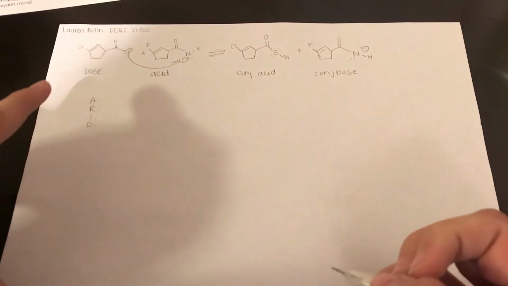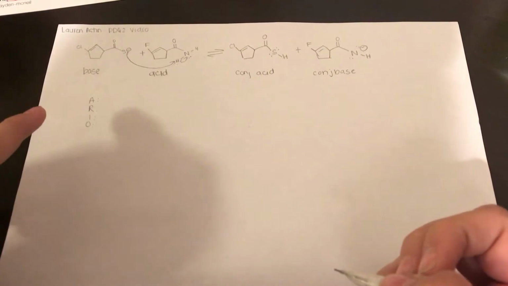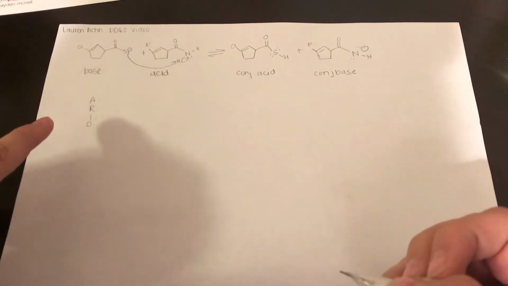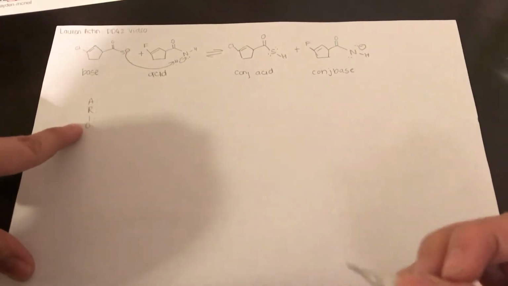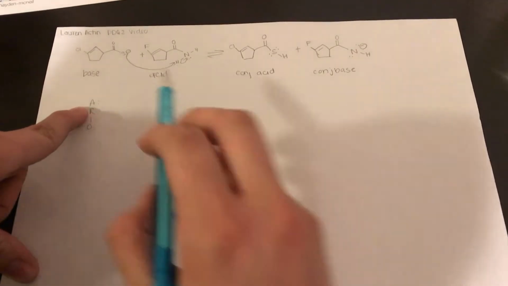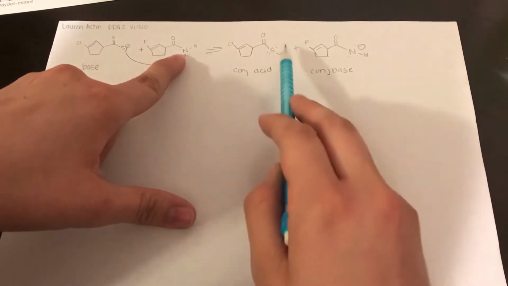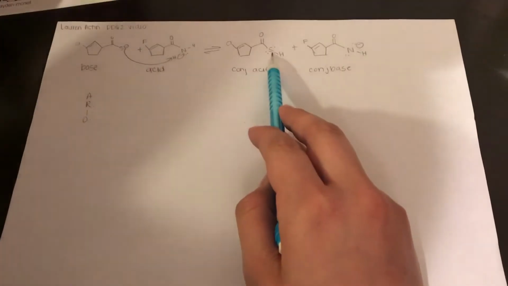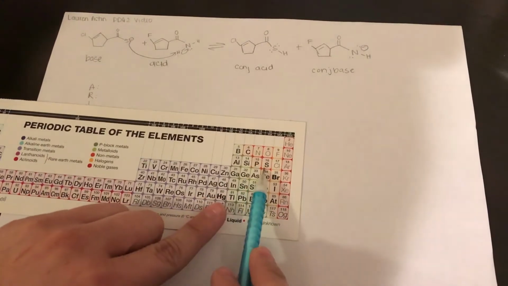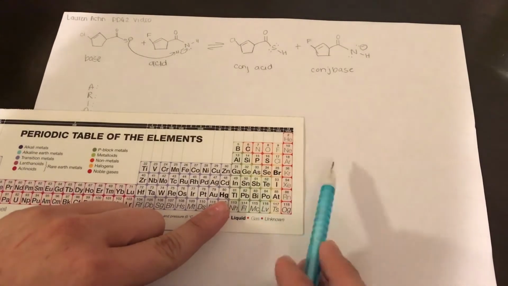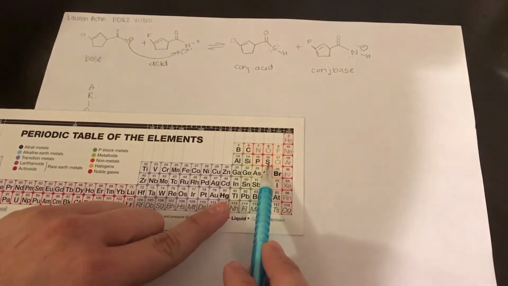Okay, and now we need to determine which is a weak base, weak acid, and strong base using ARIO. So we're going to look at the atom effect, and we're going to look at the acids. So we have a nitrogen here and a sulfur here. And if you look at the periodic table, the sulfur atom is further to the right on the periodic table, as well as a row down, making it larger.